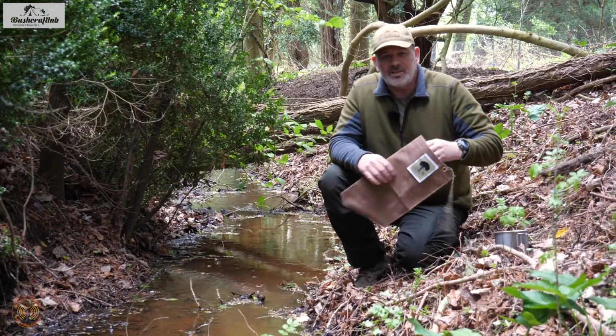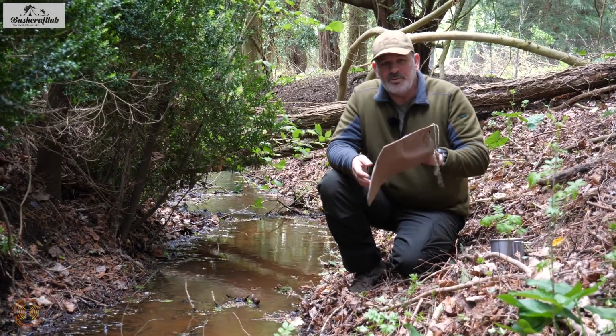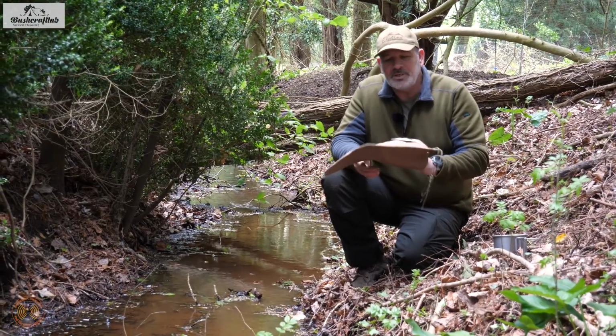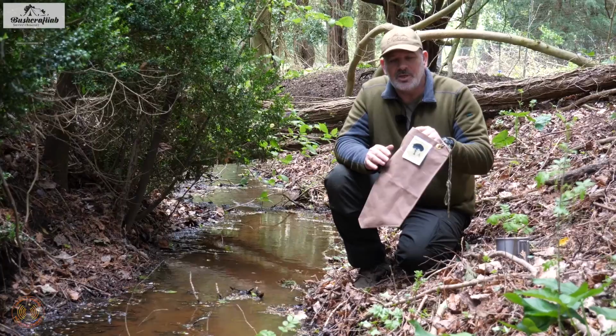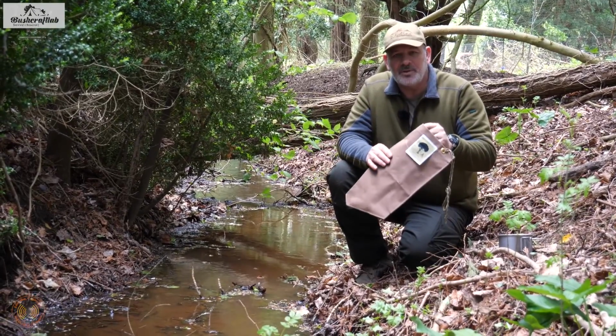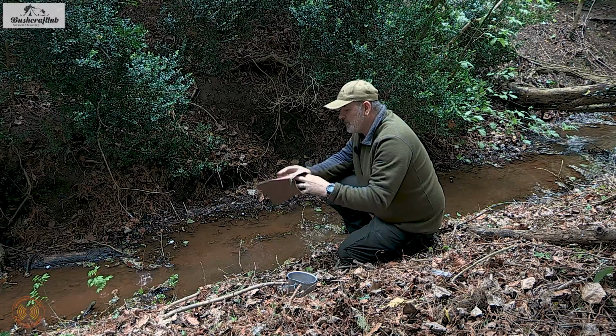For our water collection, we're going to be using the Brown's Millbank bag. Now before you use this, or before you bring it out, it would be ideal to put it through the washing machine. If you put it through your washing machine, make sure you don't use fabric conditioner, but you can put it through, because before you use it you need to give it a good soaking.